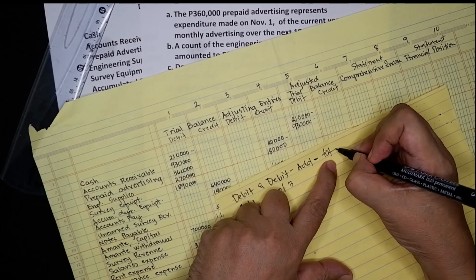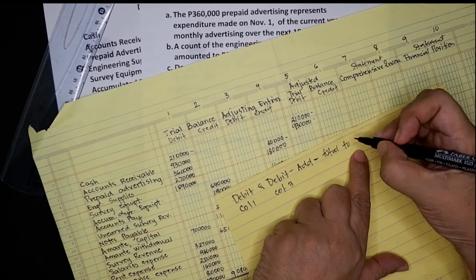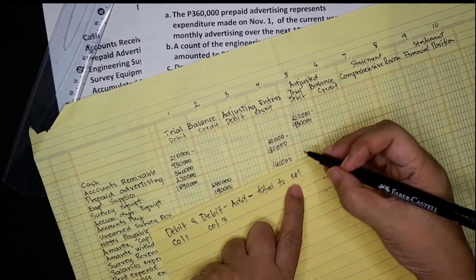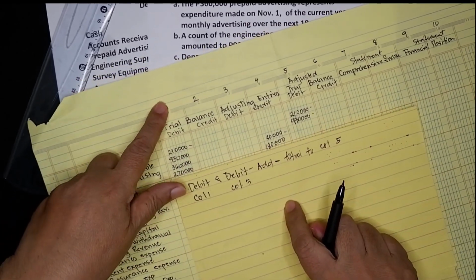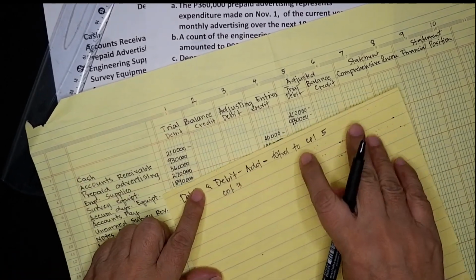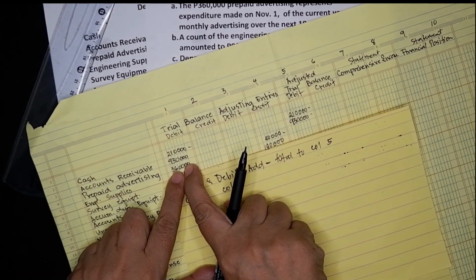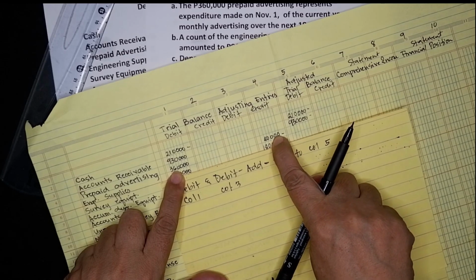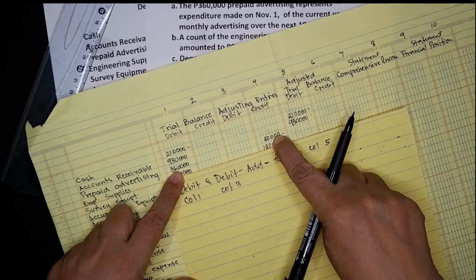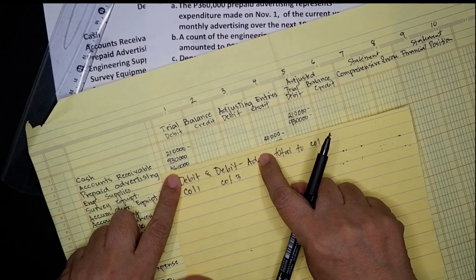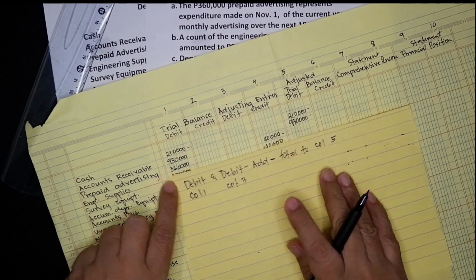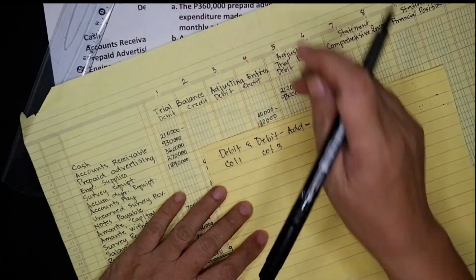Total to column 5. So again, if we have debit and debit, column 5.